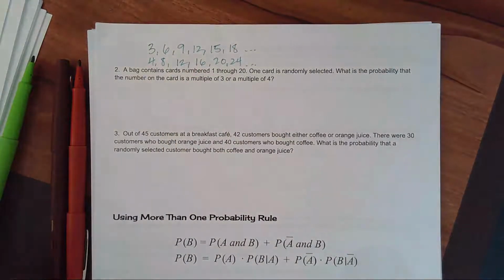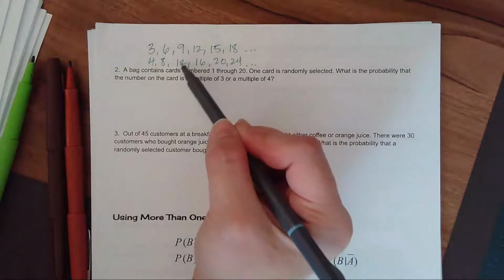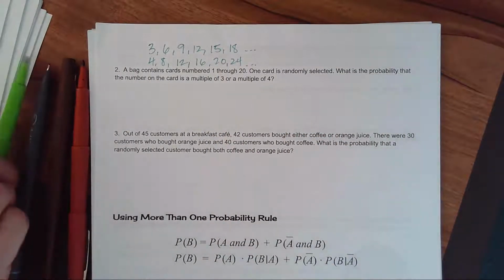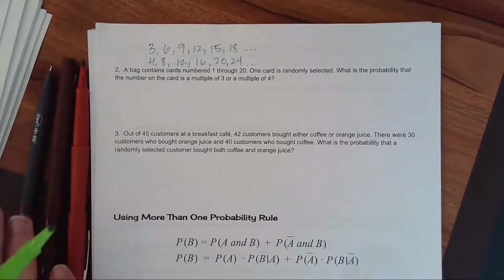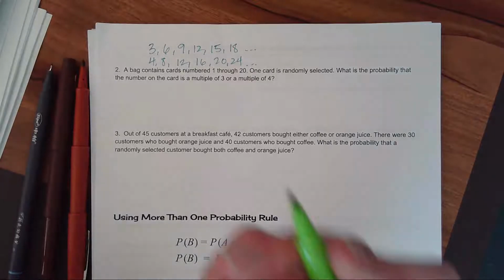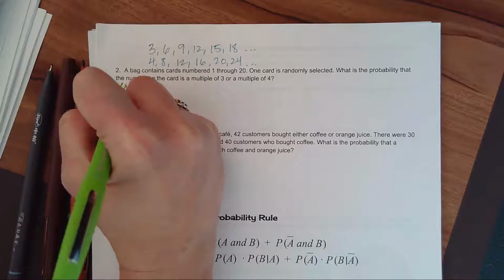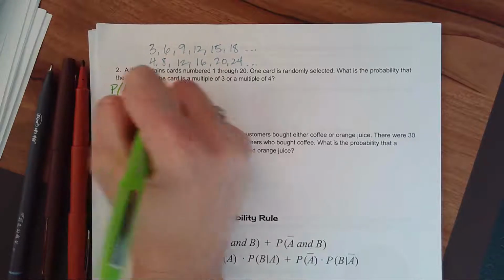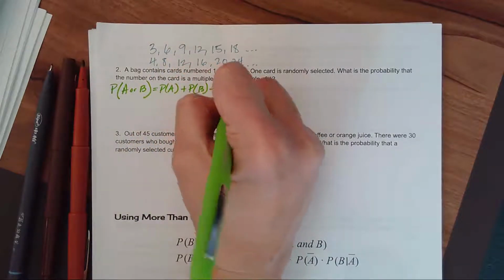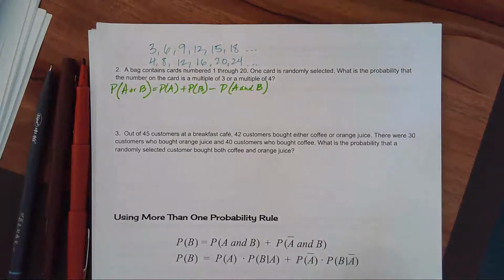So can a number be a multiple of both things? And the answer is yes, because you can even see it in just the ones I wrote out, that they both have a 12 in it. So this is not a disjoint event. This means that there is some overlap. So the formula we're going to use here is the probability of A or B, which is the probability of A plus the probability of B minus the overlap, which is A and B. Okay? So that's our formula we're going to use.